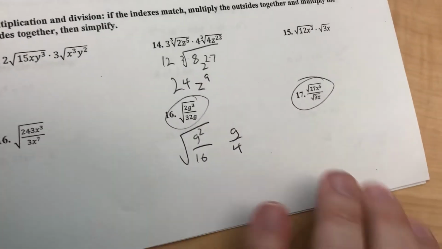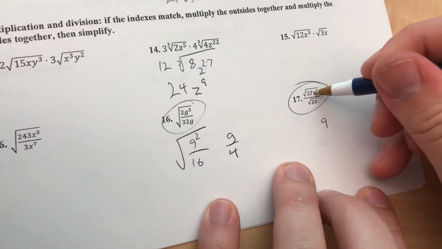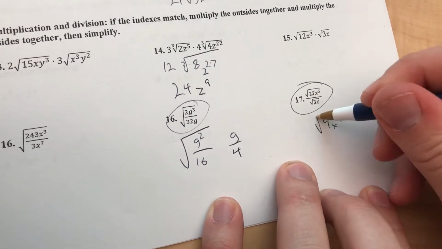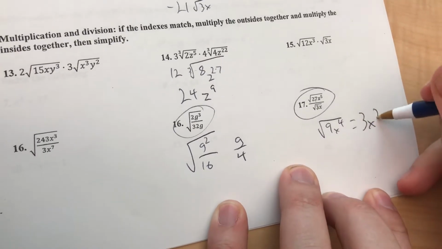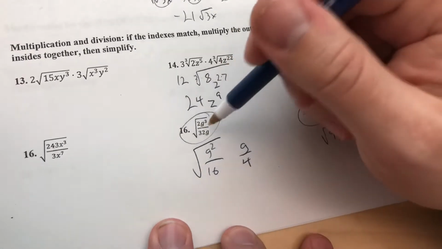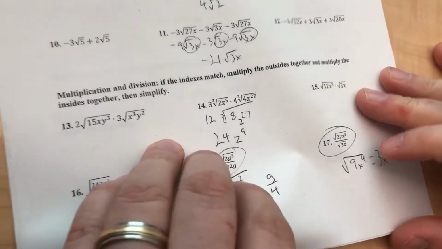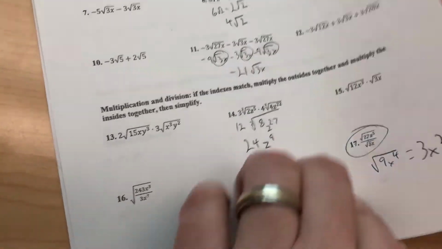On 17, it's the same thing. 27 divided by 3 is 9. X to the 5th divided by x is x to the 4th. When we do the square root of that, it's 3x squared. So keep in mind that those looking different doesn't really make a difference. Again, you can find decimal equivalents using the calculator.